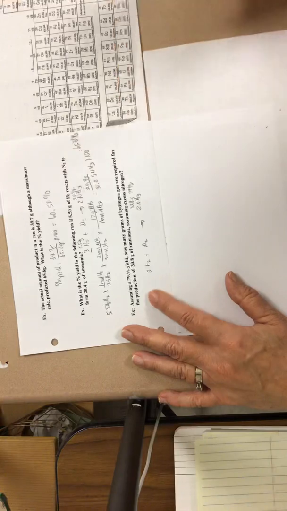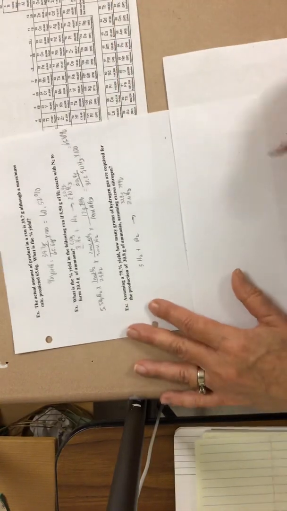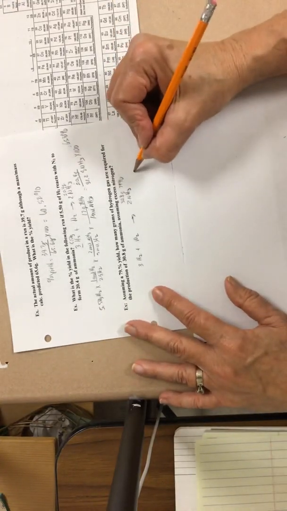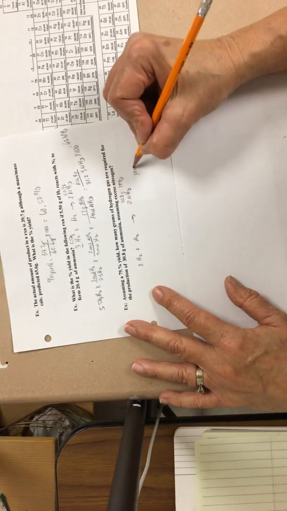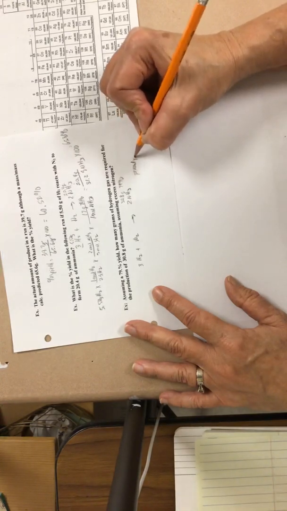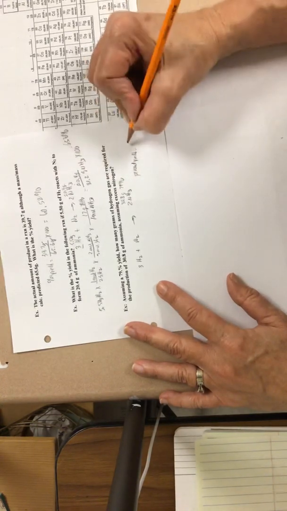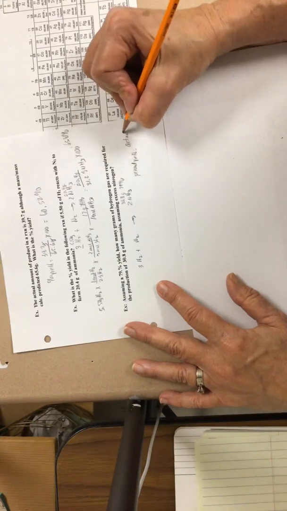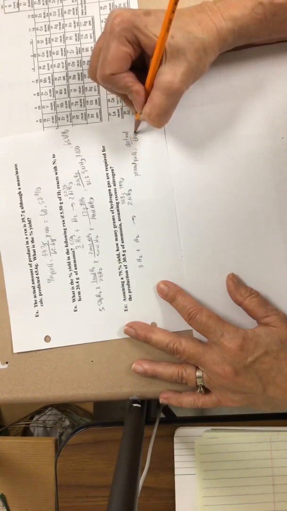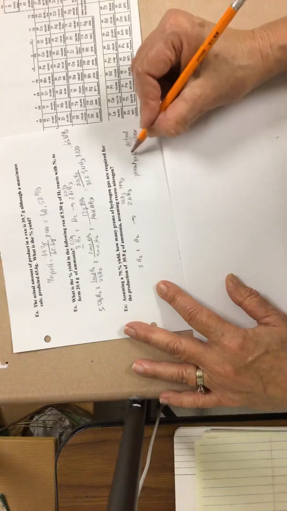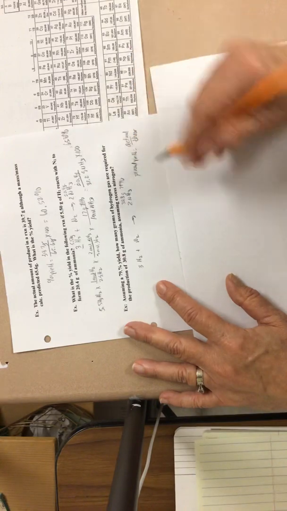So there's two ways you could work this, okay? So keep in mind that percent yield equals actual over theoretical, okay? So we have our actual and we have our percent yield, so we want to find our theoretical.